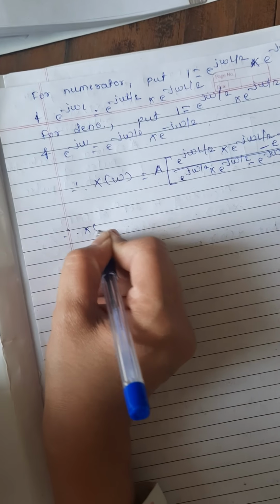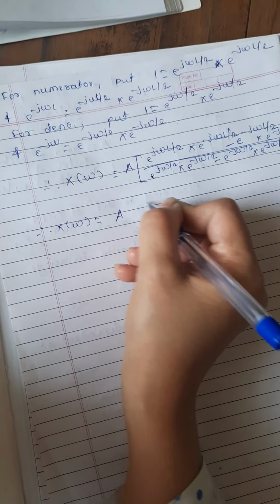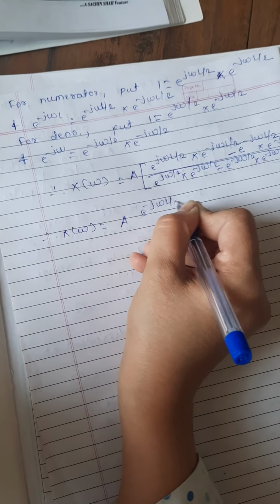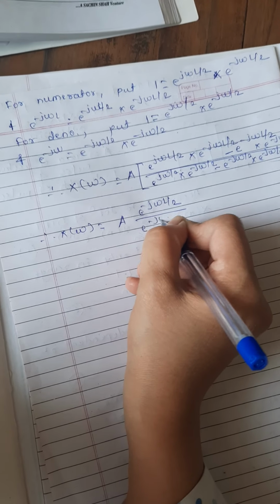We get X of omega is equal to A into e raised to minus j omega L by 2, e raised to minus j omega by 2.